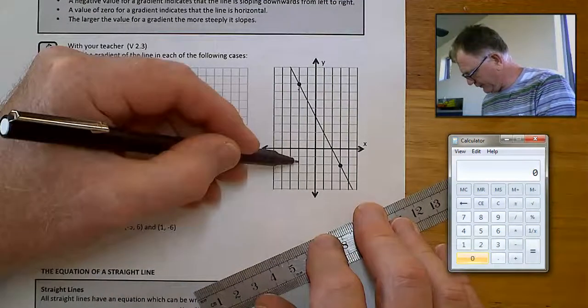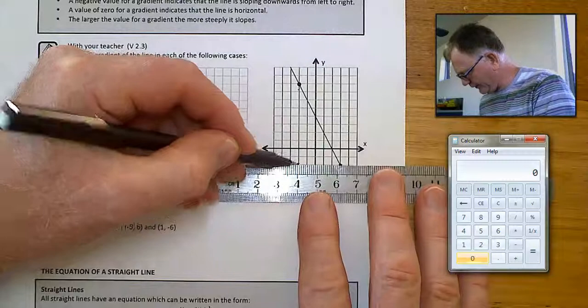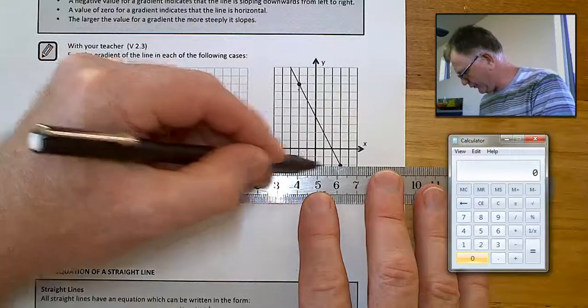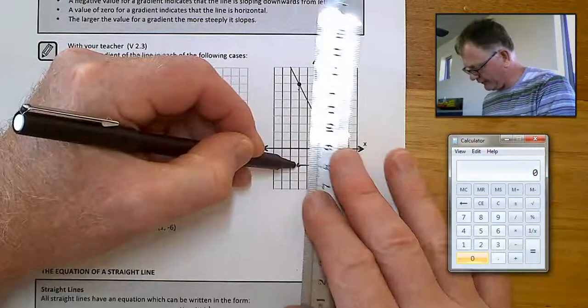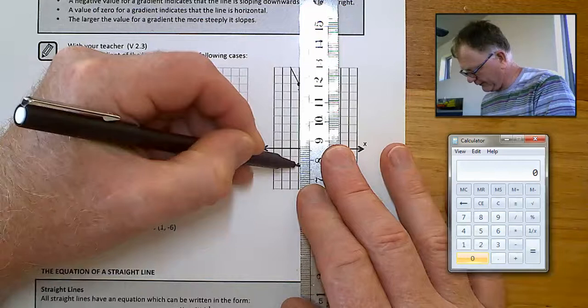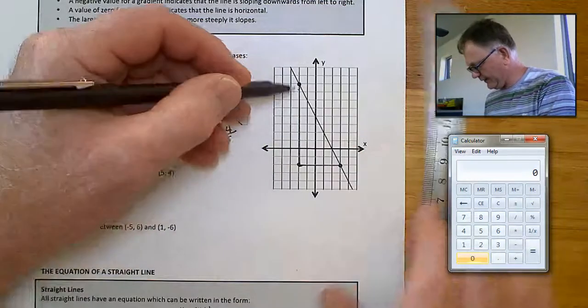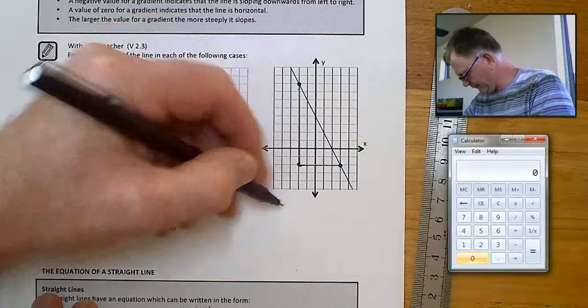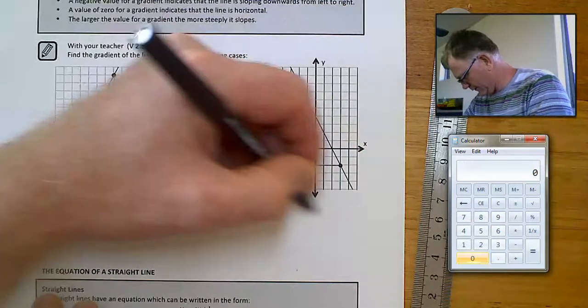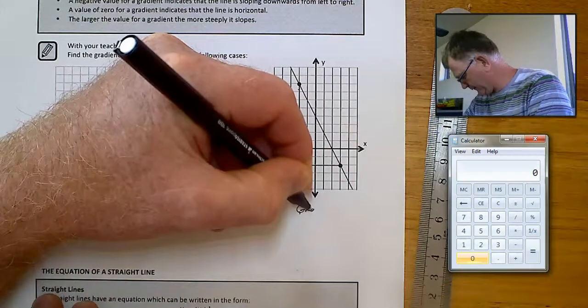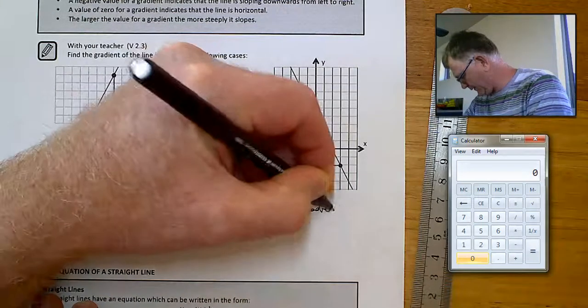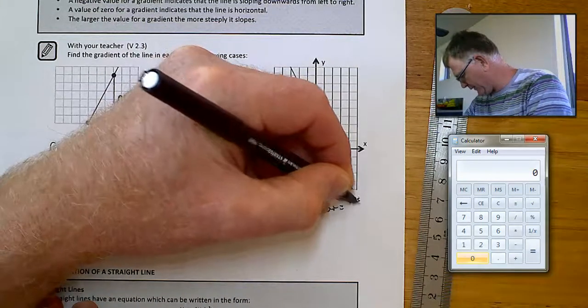Between these 2 points, what's our rise and our run? It's going to be a fall. We're going downwards as I look at it from left to right. So the rise is going to be a negative. The gradient equals the rise over the run.